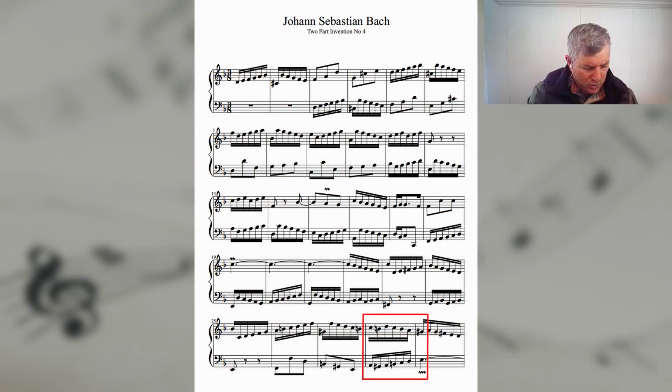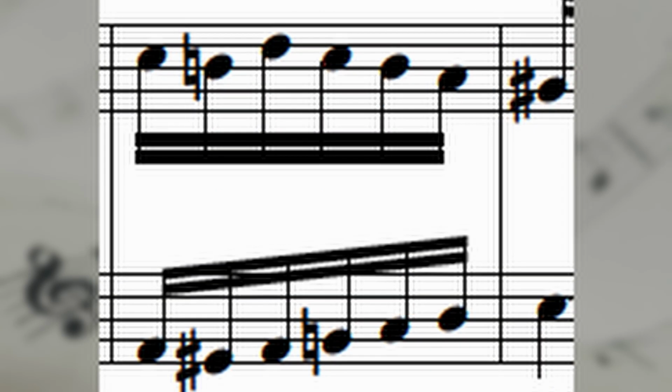I'm going to play it for you now, and I want you to listen a little bit to see what happens in this measure. Once again. Notice anything interesting about that measure?